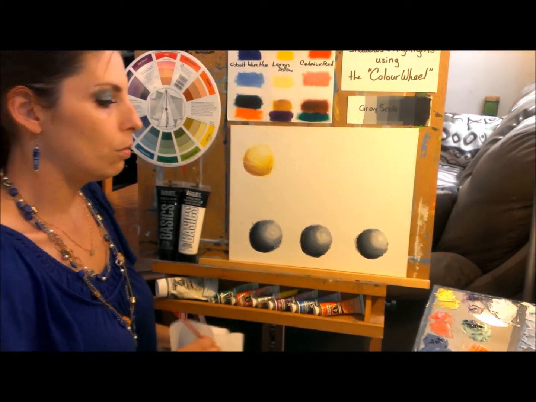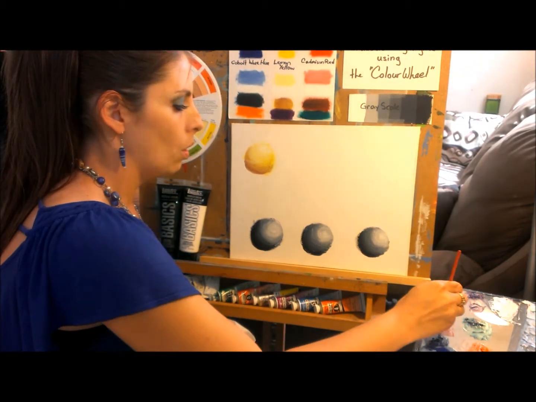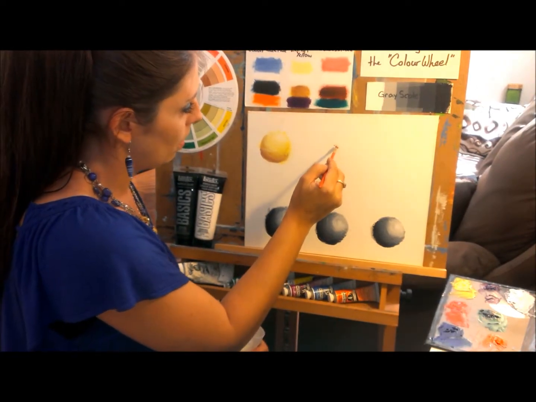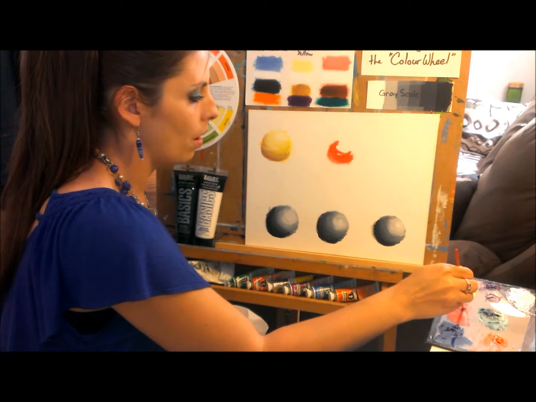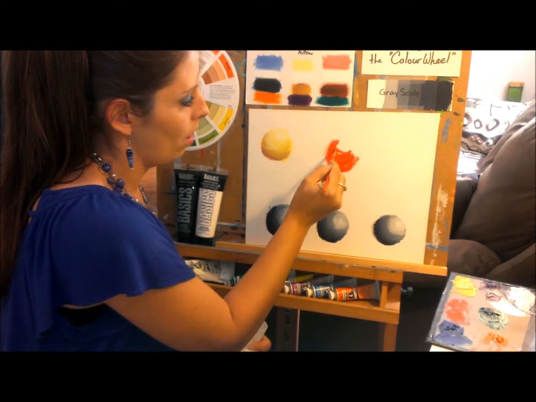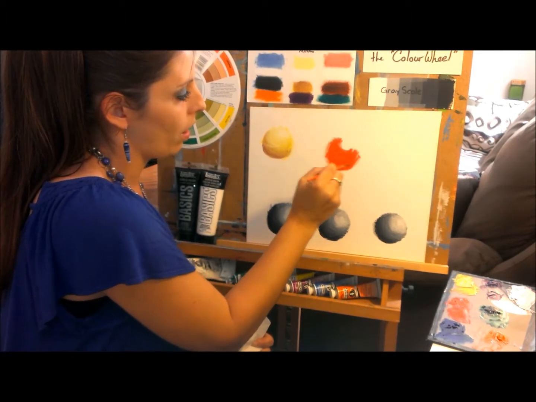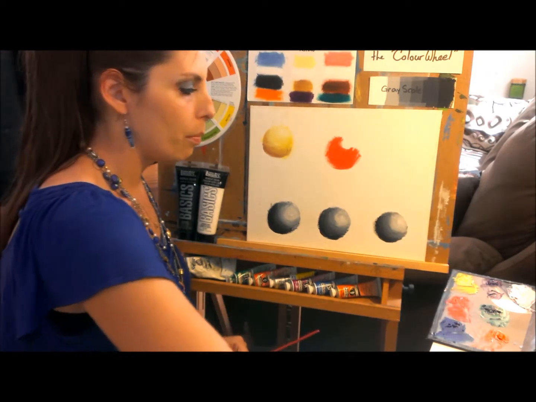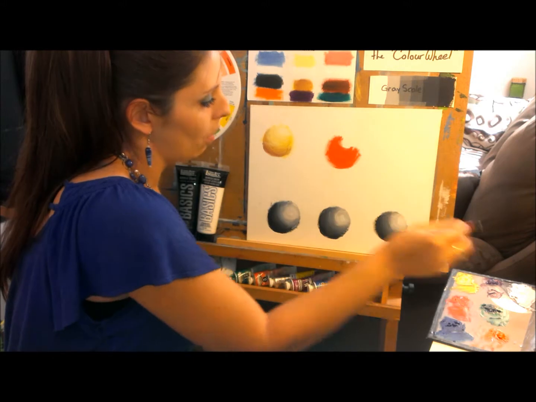Let's move on to red. We'll start here with our cadmium red hue. Okay, we've got our circle. We'll put in our highlight up top, and we'll blend this after.